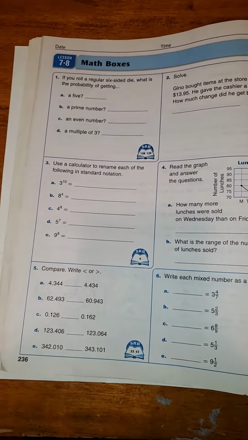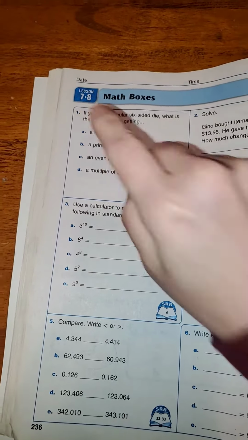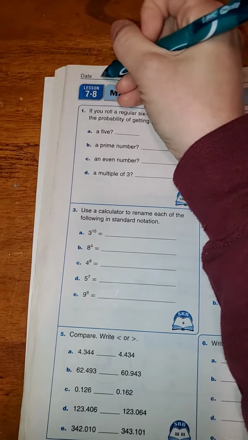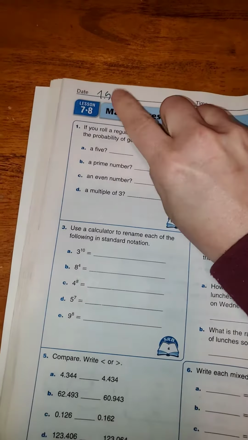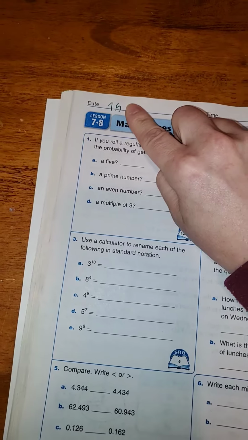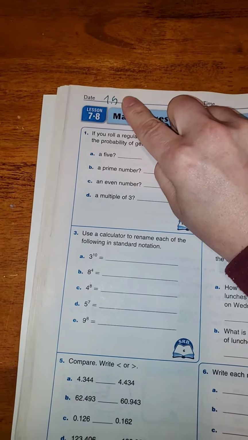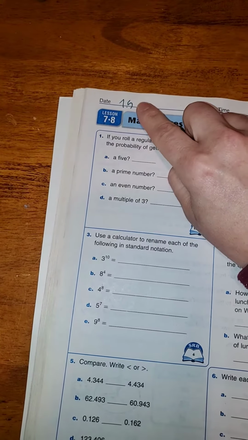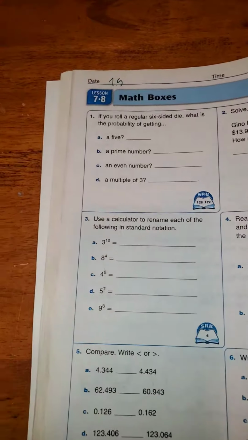All right, here are the directions for your math boxes today. Now, math boxes 7, 8 line up with math boxes 7, 5. So go back and check math boxes 7, 5 if you have a question on directions, or go back and check it to make sure you got everything correct. Everyone has a link to their graded work, so everybody should have math box 7, 5 that you can go back and look at.